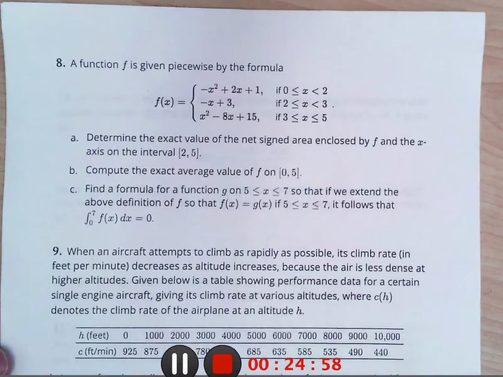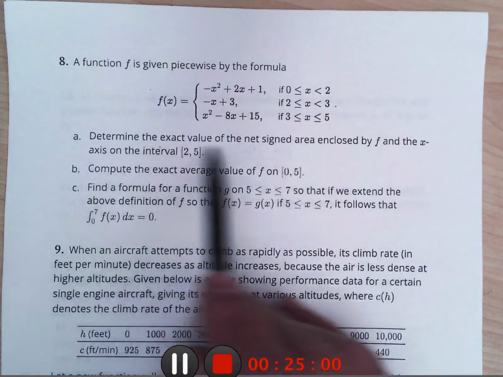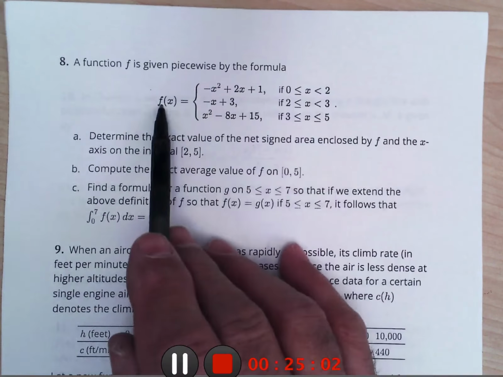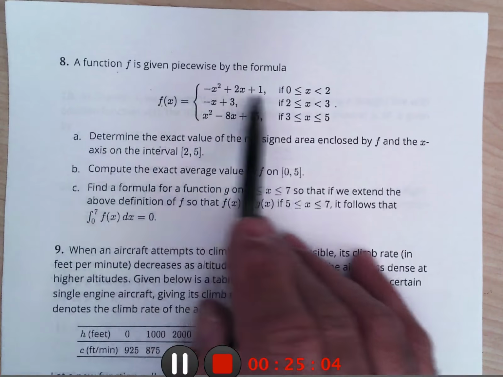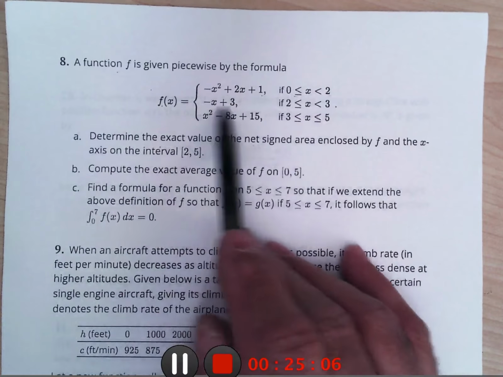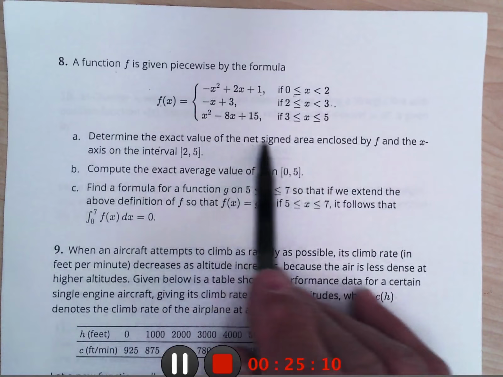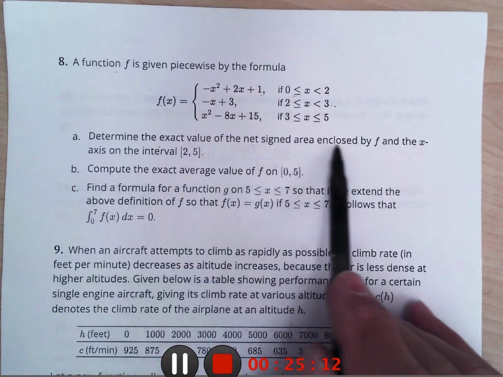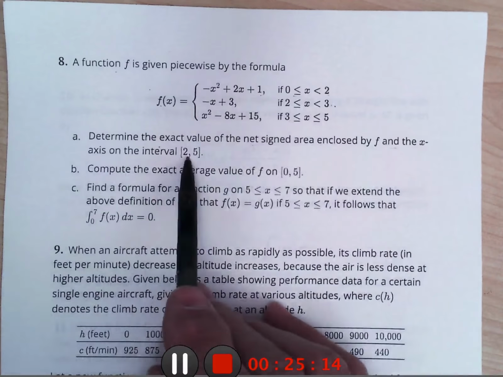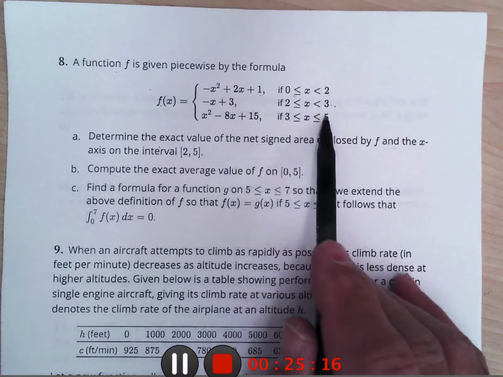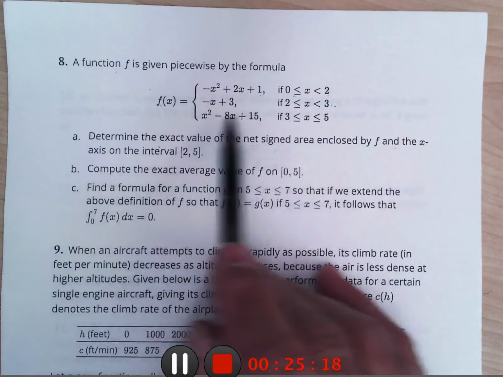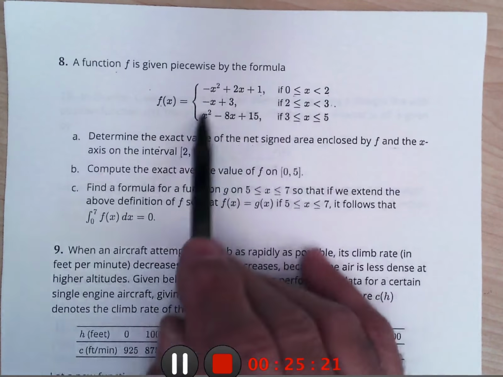To determine the exact value of, say, this function, which is piecewise defined here: for 0 to 2, this; for 2 to 3, this; from 3 to 5, this. Determine the exact value of the net signed area of f on the interval 2 to 5. So we have to find the area under this from 2 to 3, and the area under this from 3 to 5.